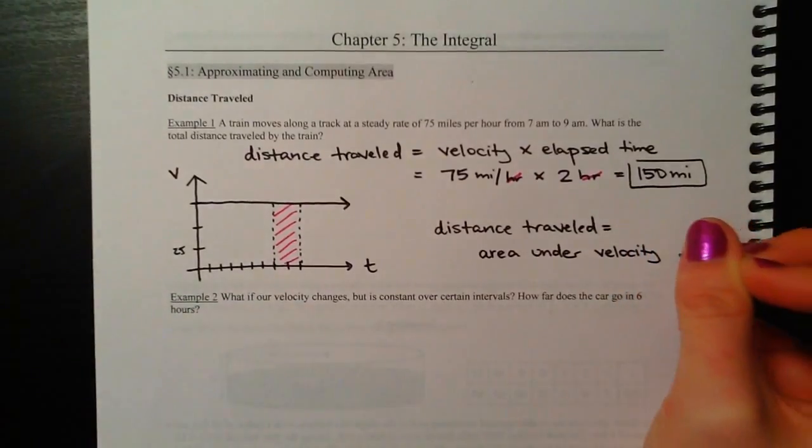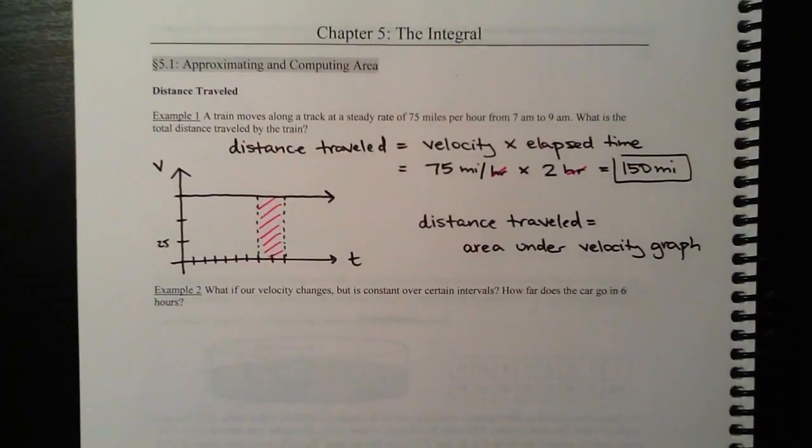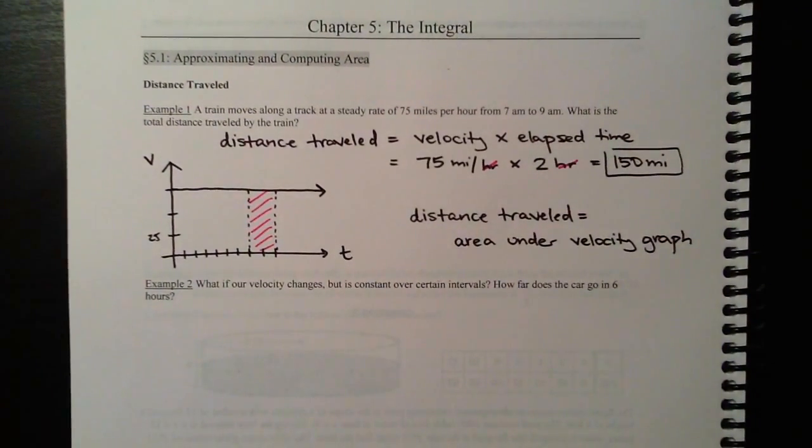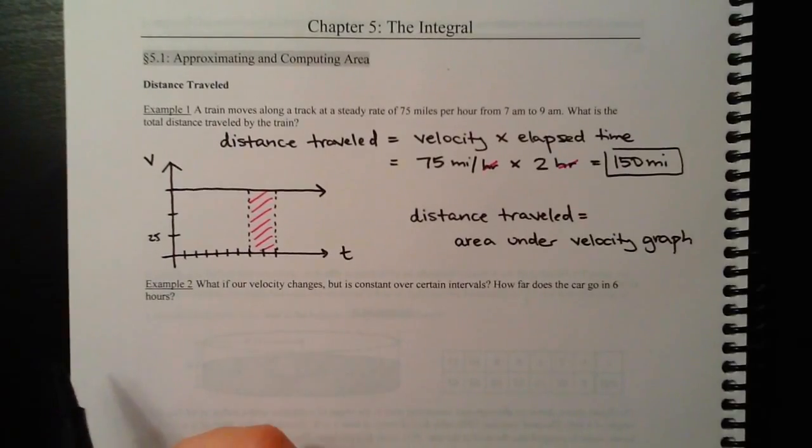Let's say under the velocity graph, because obviously in this example it is not a curve. So we think of distance traveled as the area under the velocity graph, and then of course time, we use that as our left bound and our right bound.